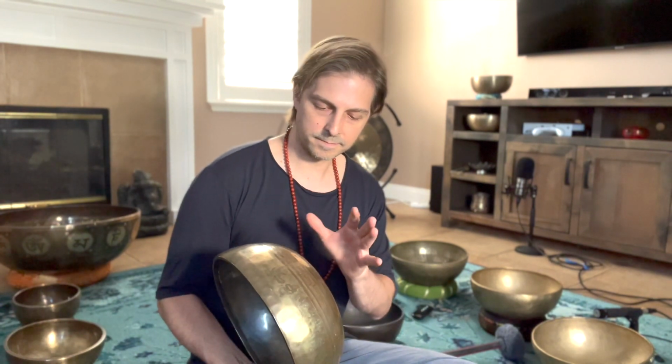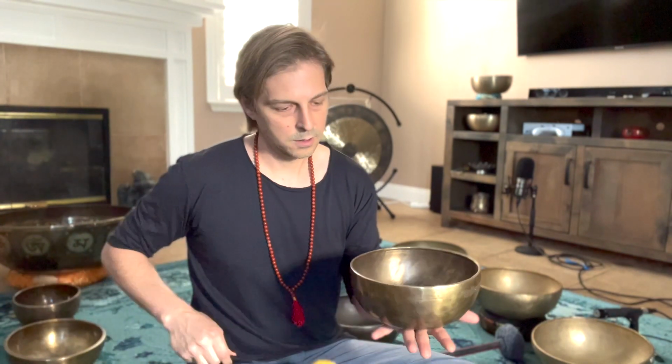So I say that because it's important to recognize that it's not always as simple as a Google search to see, oh, this bowl is for this chakra. What you want to do is actually go and play the bowl and experiment with it and notice what it does for you. So say a bowl, let's take this one for example. Okay, so that's the sound.